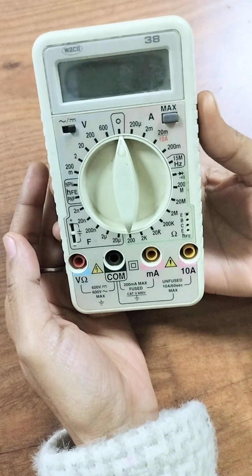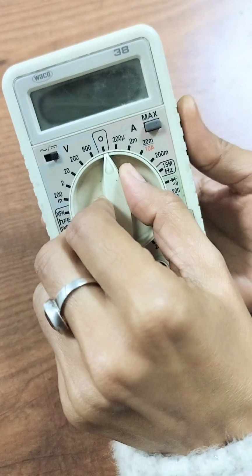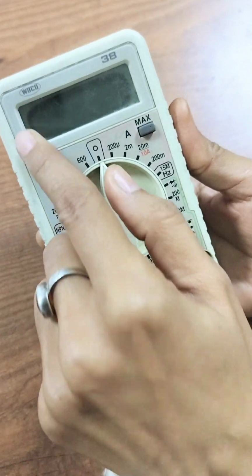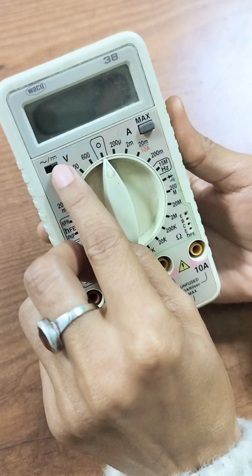So this is our multimeter. This is called a digital multimeter. It is currently in the off position. This is its rotary switch or dial. This is the display, and this switch is for AC voltage or DC voltage.